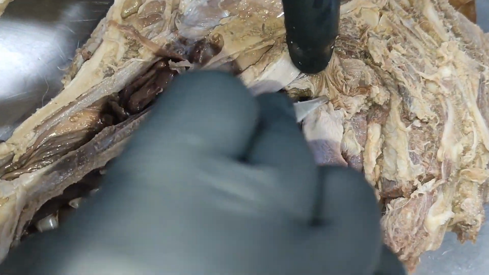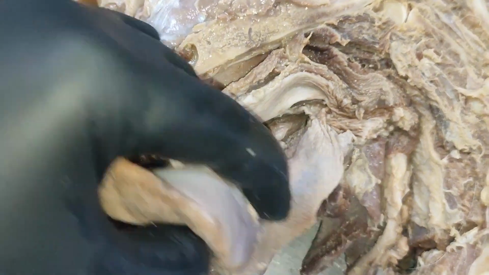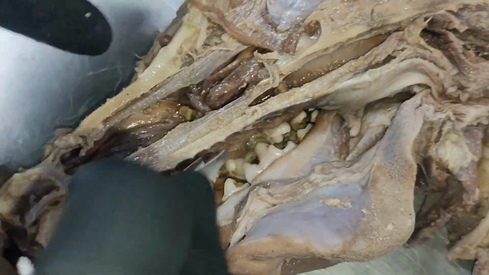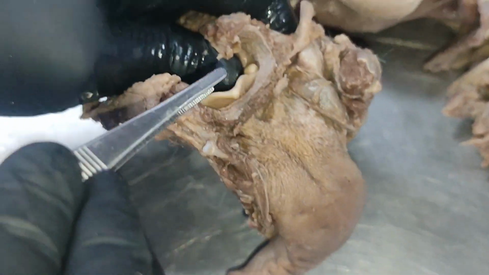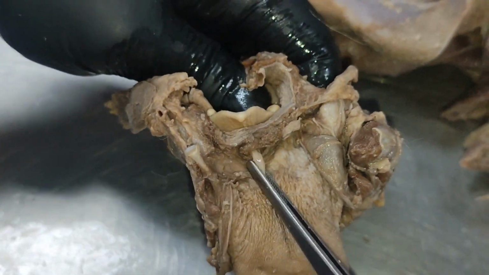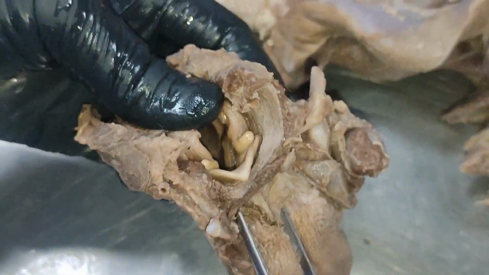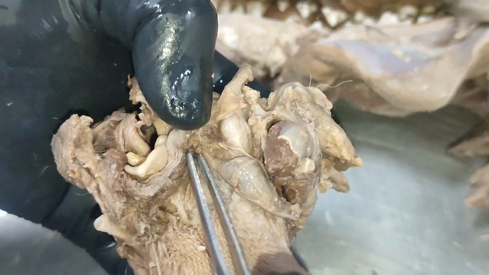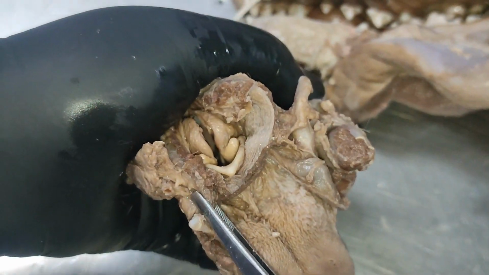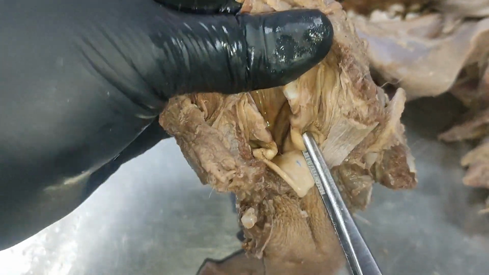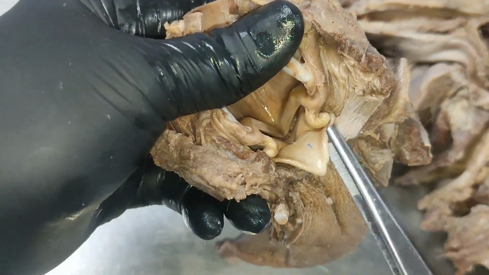The fold connecting the soft palate and the tongue is called the palatoglossal fold or arch, and these are the palatine ridges. Now, the fold connecting the epiglottis and the tongue is the glossoepiglottic fold. Lateral to the epiglottis, where the food gets stuck, is the piriform recess. The prominences on the epiglottis are the cuneiform tubercles.